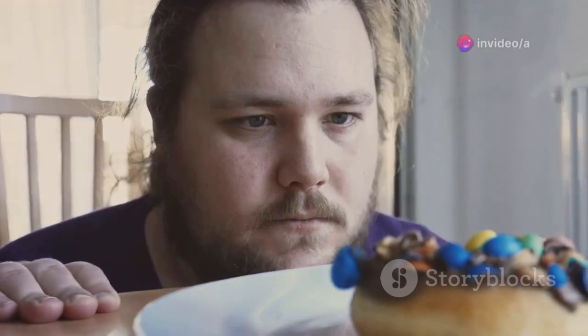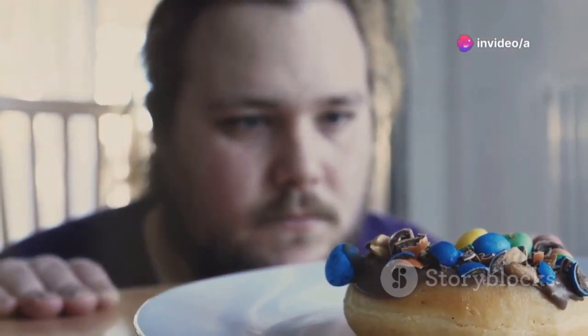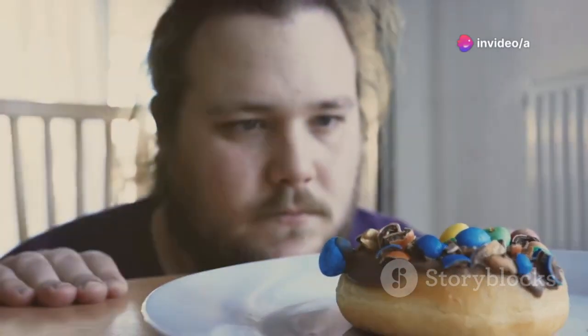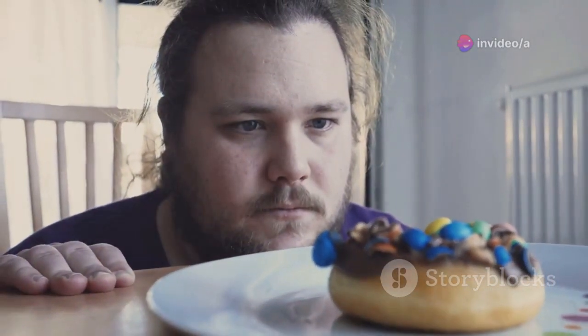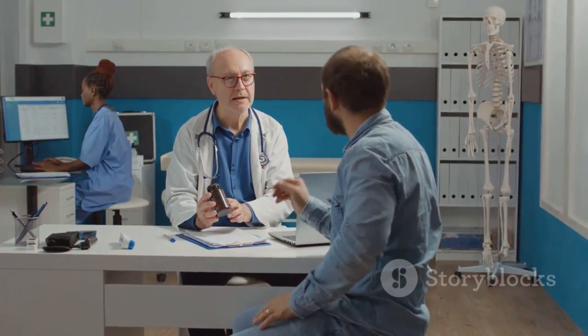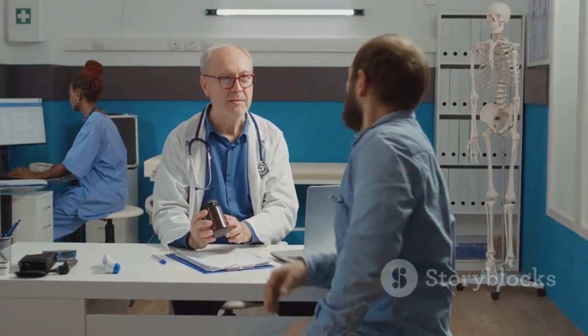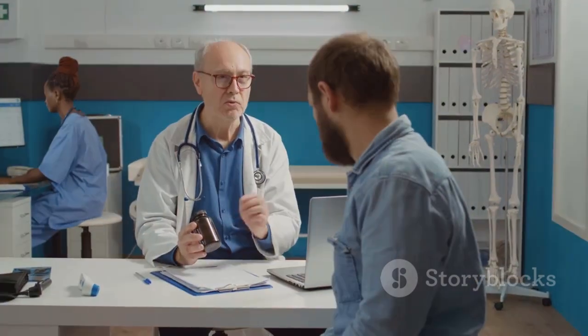Overnutrition, on the other hand, is characterized by excessive intake of calories, often from unhealthy fats, sugars, and processed foods. This can result in obesity, increasing the risk of chronic diseases such as heart disease and type 2 diabetes.